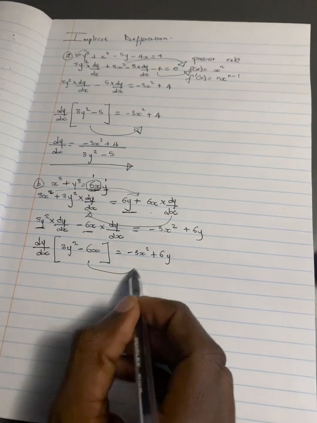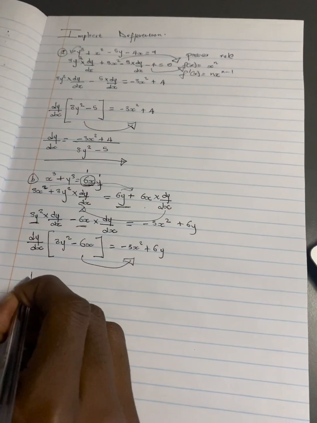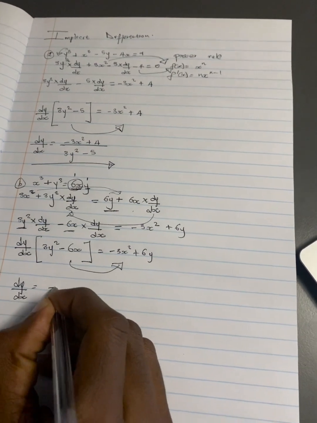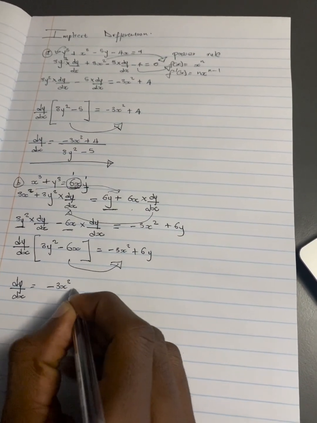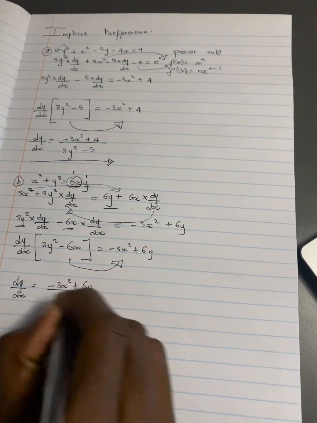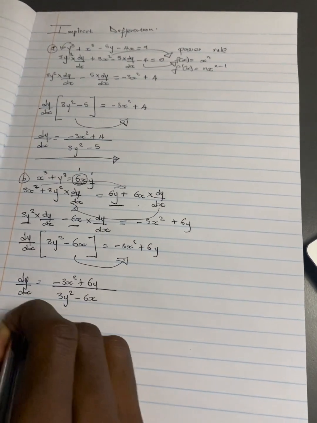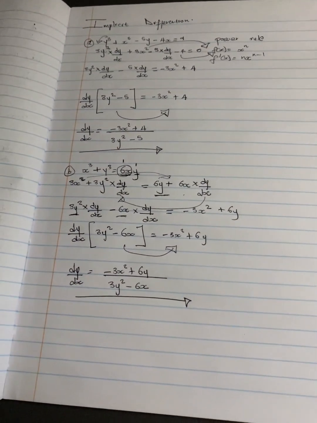Now you just have to take this to the other side. So dy over dx will be equal to negative 3x to the second plus 6y over 3y to the second minus 6x. That is our final answer.